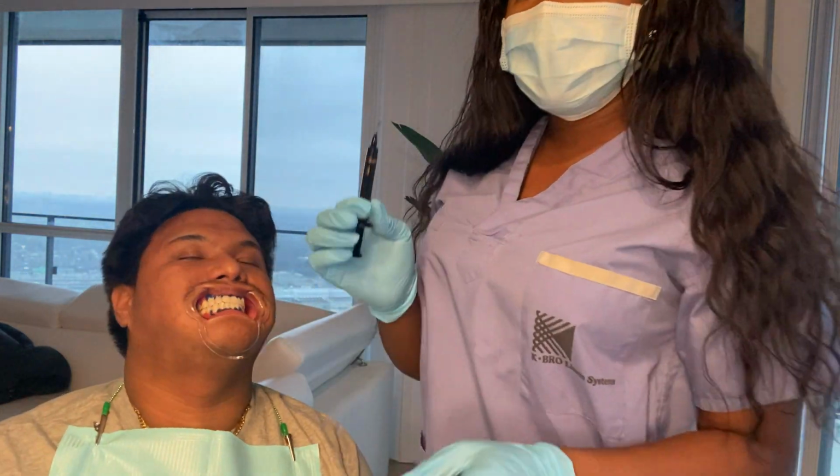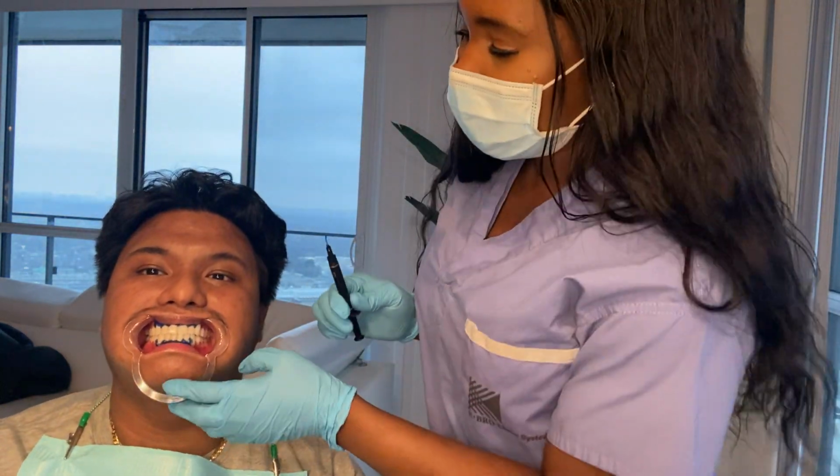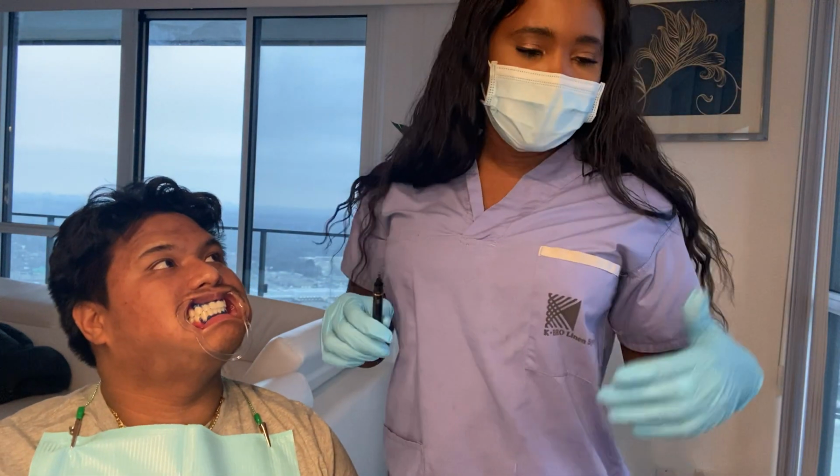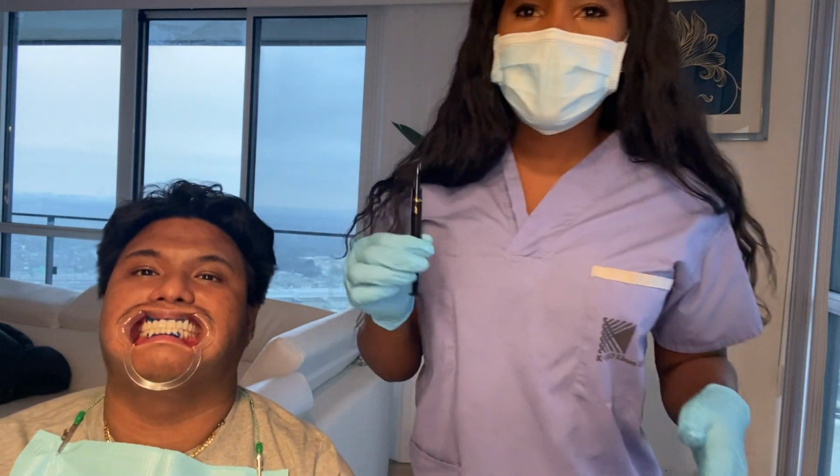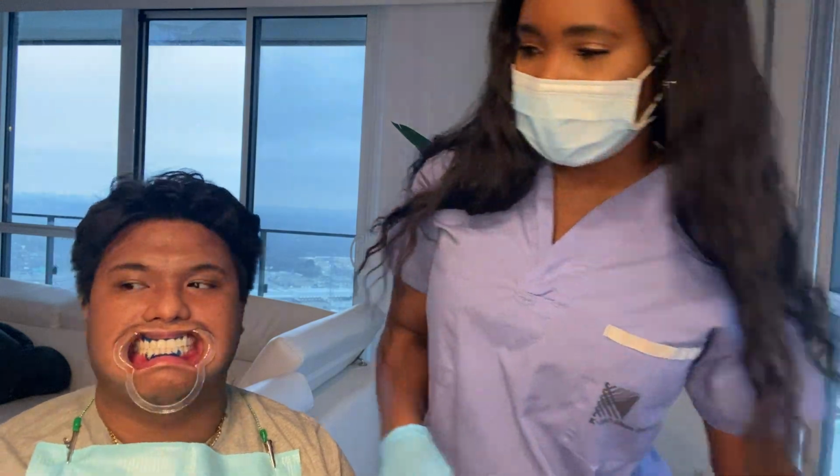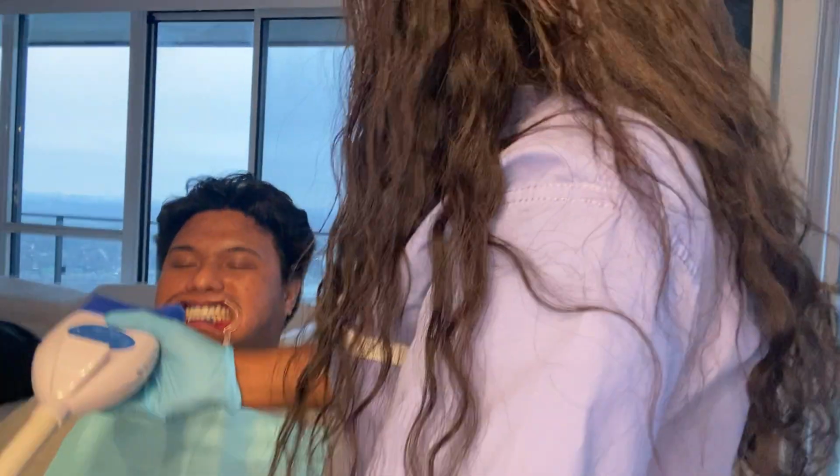So when applying this, you have to make sure you're not covering the teeth. Otherwise, when you apply the gel, that part of the teeth will not whiten, okay? So now we're gonna set the machine to 5 minutes to let this dry.